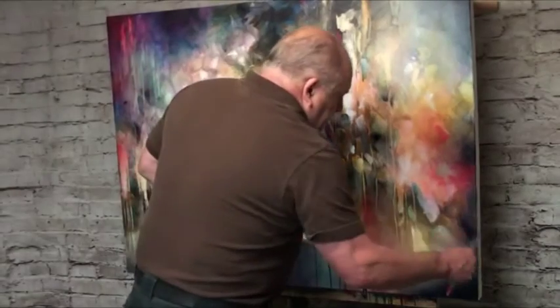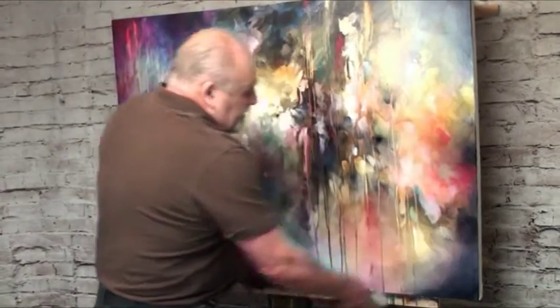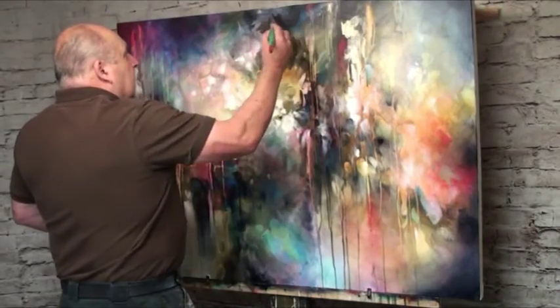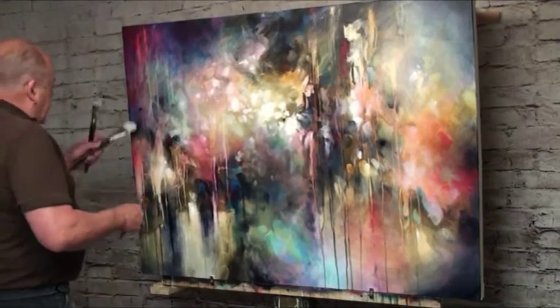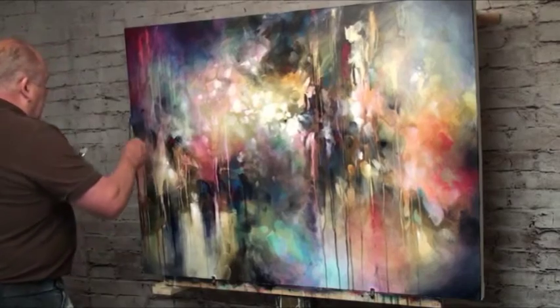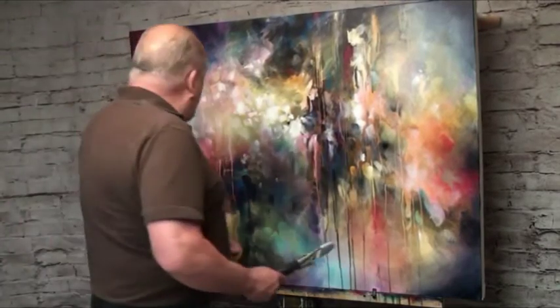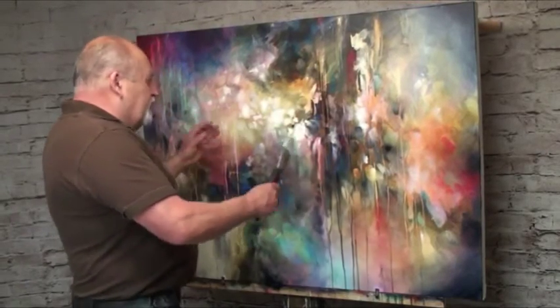A little bit here. Alrighty. There. I'm going to put a little dark in here too. Okay, I really like how this is working out so far. We've got a good variety of colors, nice balance, good variation.